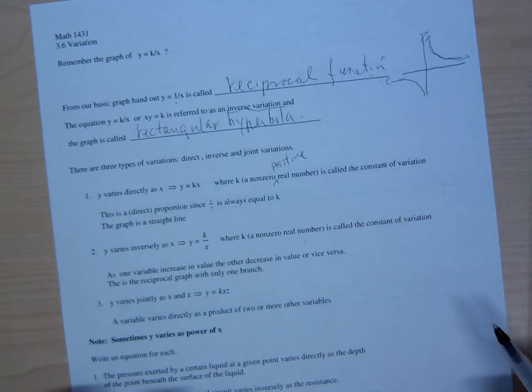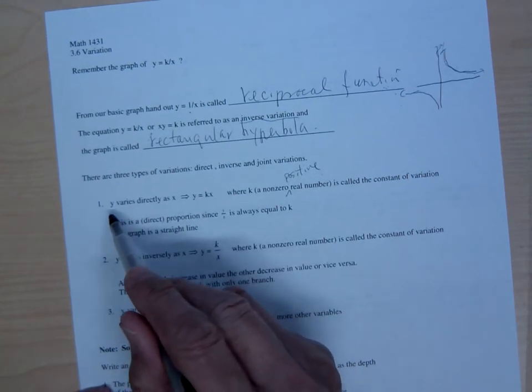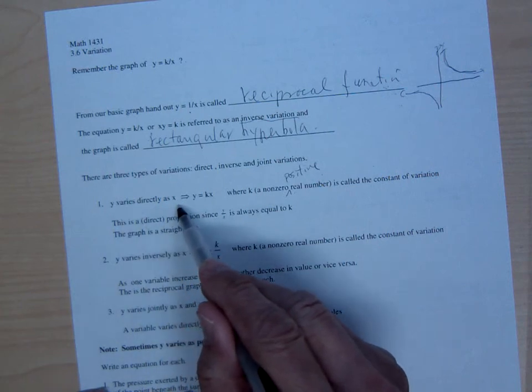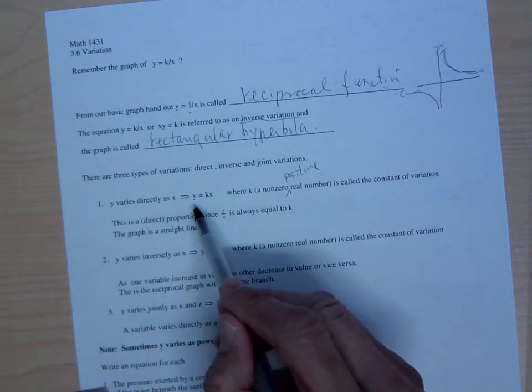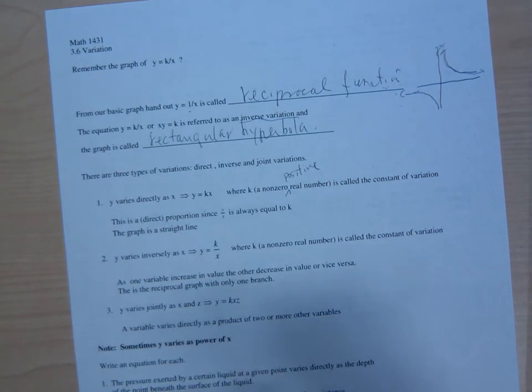Okay, let's find out. All right, when you see that statement right here, y varies directly as x, you will write the equation as y equal kx. That means when x increases, y increases, they're related directly. Sometimes they will use the word proportion, right?